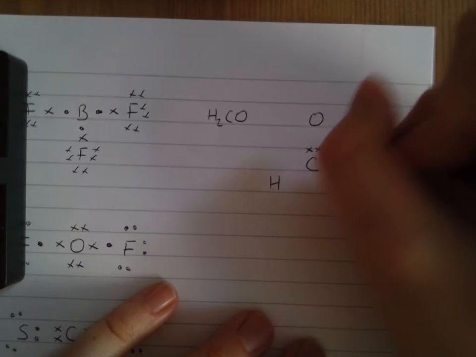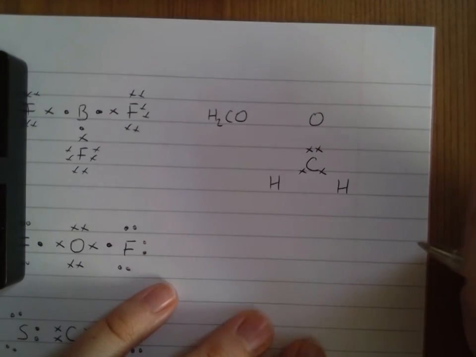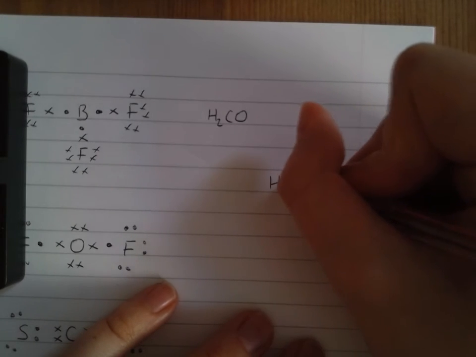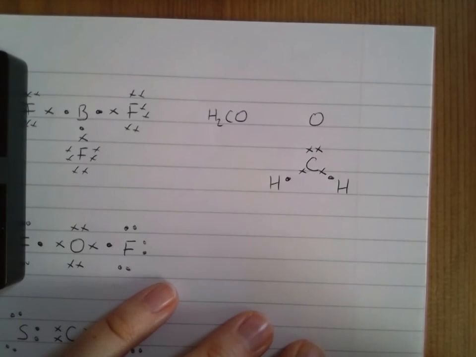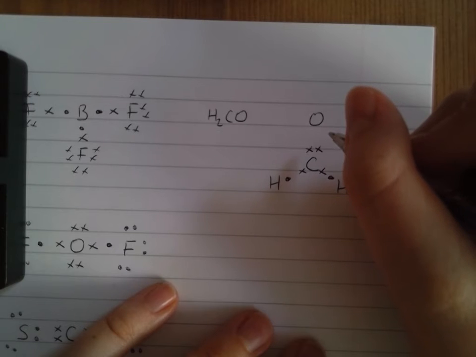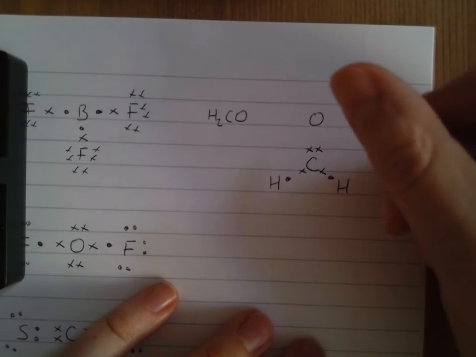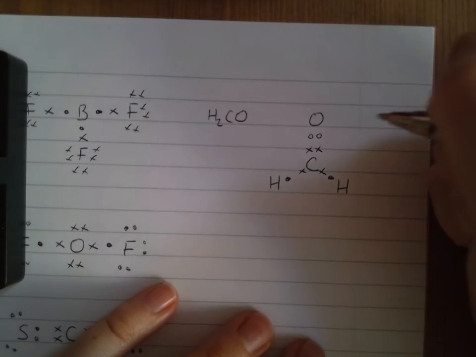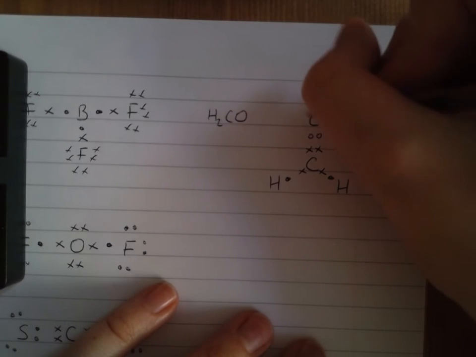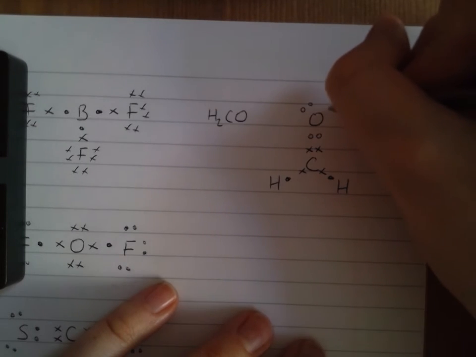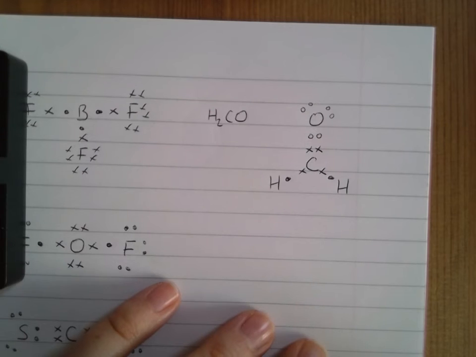So I'm going to put 2 electrons there for carbon, 1 between each hydrogen. Hydrogen's only ever going to be contributing 1 electron to the bond. That's all it's got. Oxygen, I know, wants to form 2 bonds, so it's totally happy to form that double bond with carbon. Okay, oxygen's got 6 electrons in total. I've only drawn 2. The other 4 stay on oxygen as a lone pair.